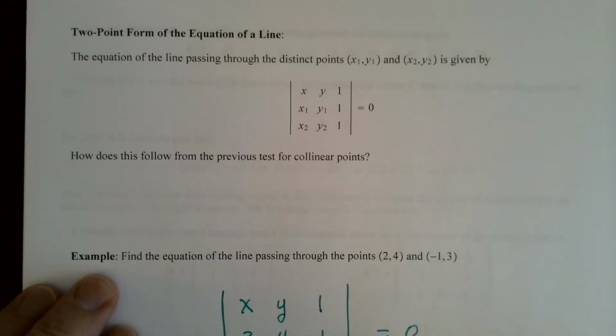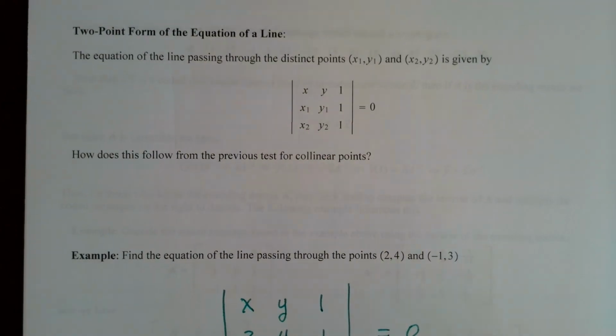And again, if you can remember this little matrix and how it helps you with finding the area of a triangle, whether points are collinear, and the equation of a line given 2 points, I think that's kind of neat. Okay, so we'll close here. That's another neat little application, some geometric applications of the determinant.